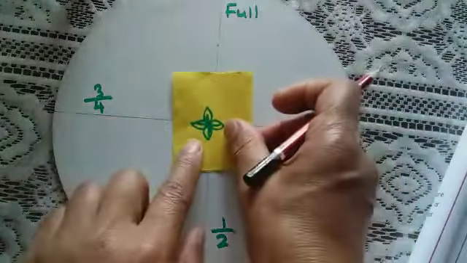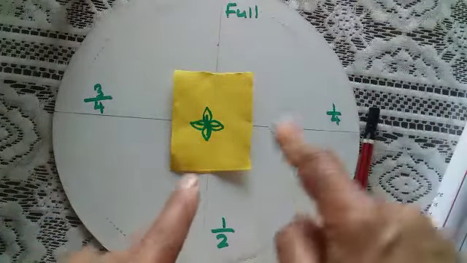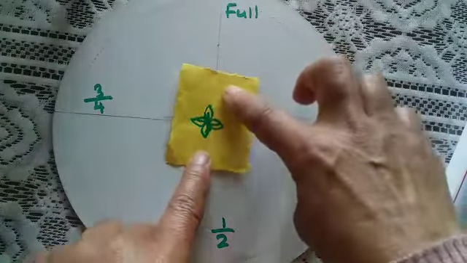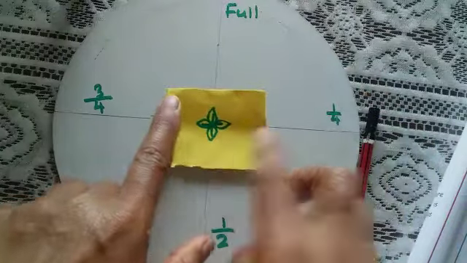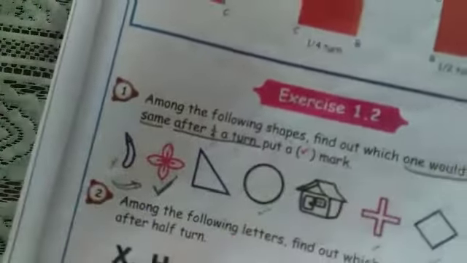Now we'll take a flower. See, keep it like this and do a quarter turn, 1/4. So this is 1/4. Just turn towards the straight line. See, does the image change? No, the image is the same. So this does not change. So we have to put a tick.